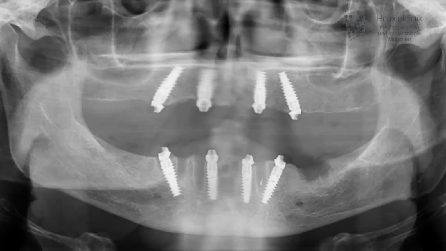The terminal implants are placed in an angulated way to avoid any kind of contact with the sinus in the upper jaw and with the facial nerve in the lower jaw.